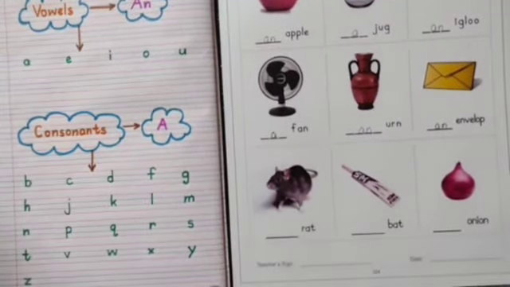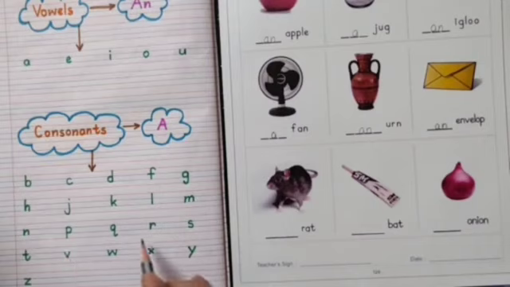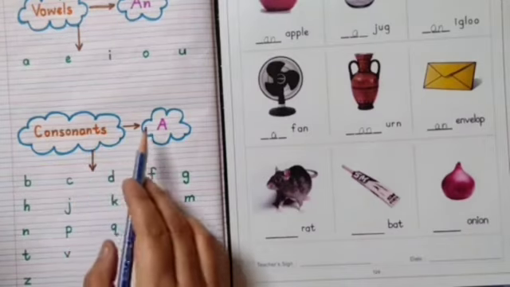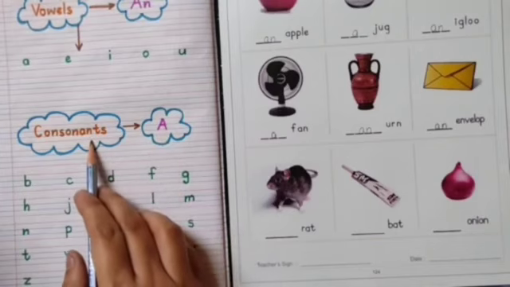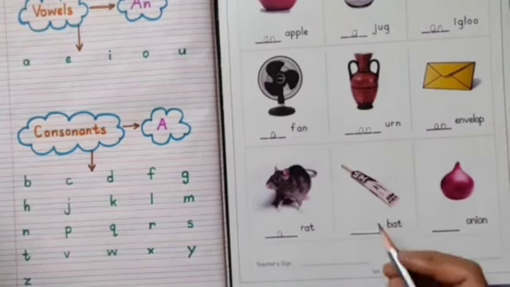Next picture is of a rat. Rat starts with alphabet R. So let's find where is R. Yes, R is a consonant, and a is a very good friend of consonants. So we will write here a rat. Next picture is of a bat.